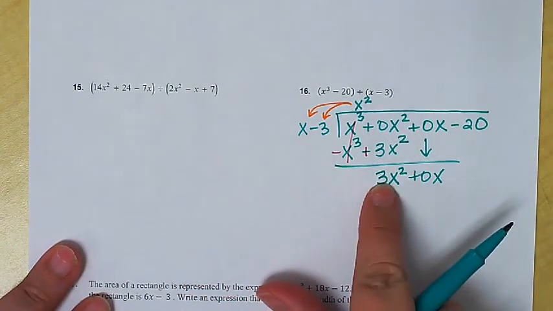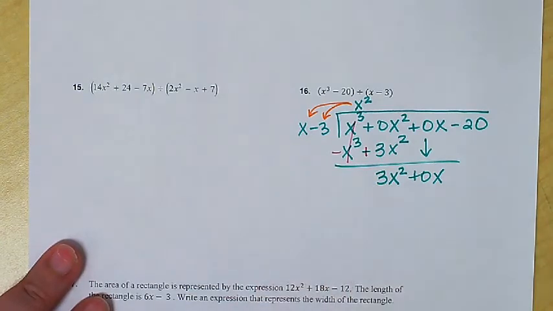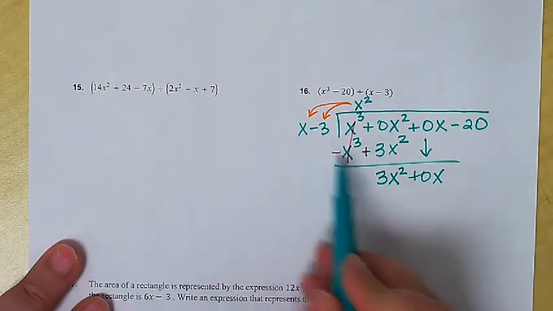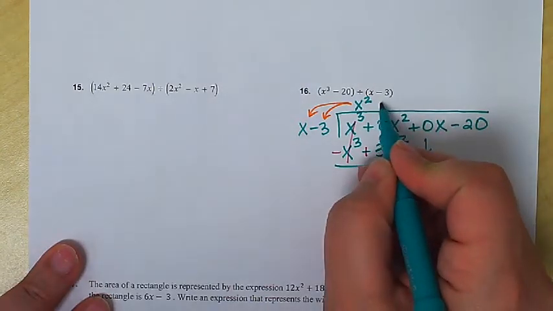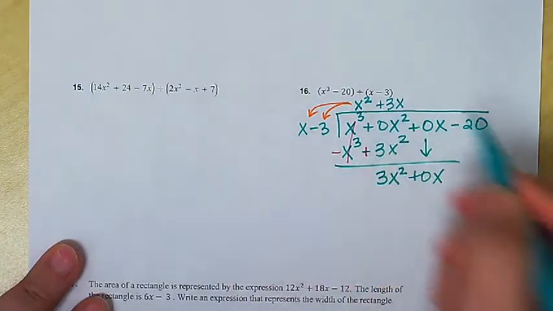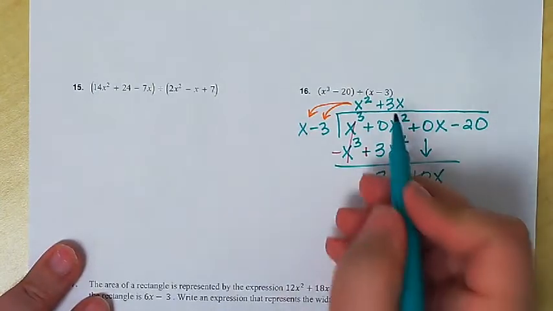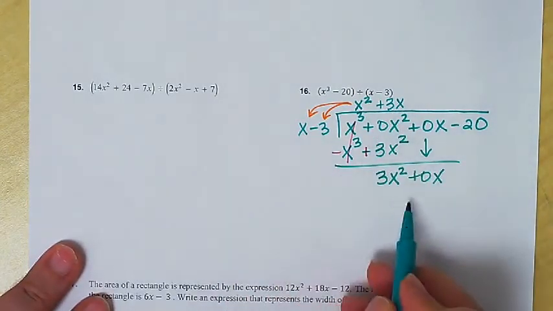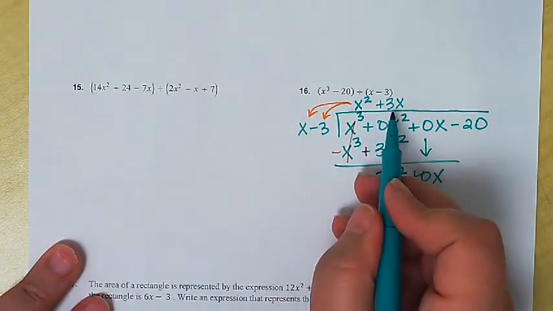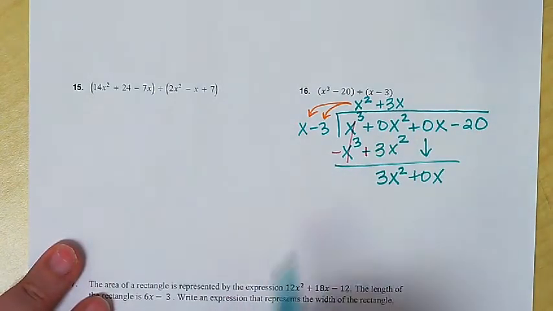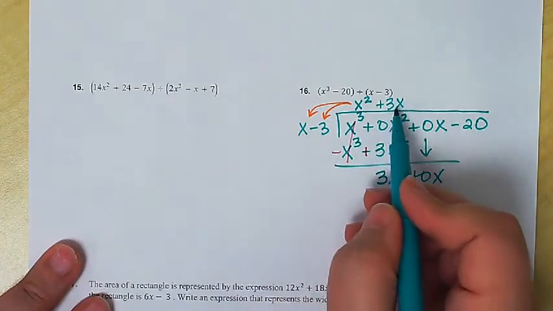Does x go into 3x squared? Absolutely, right? So we'll do this again. X times what gives us 3x to the second? Well, the answer to that is a positive 3x, right? So if I have 3x times x, I will get 3x to the second power. So I think that is definitely the correct term there. We make sure we distribute it as we come down.